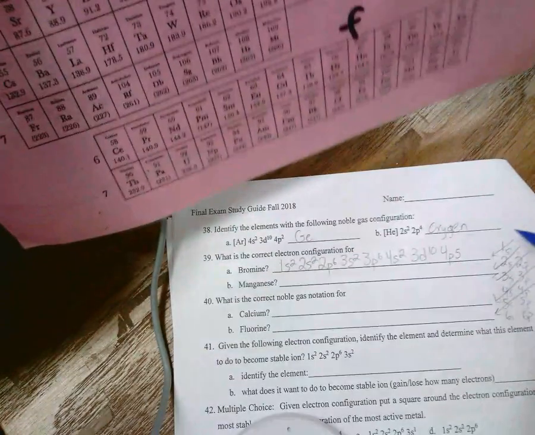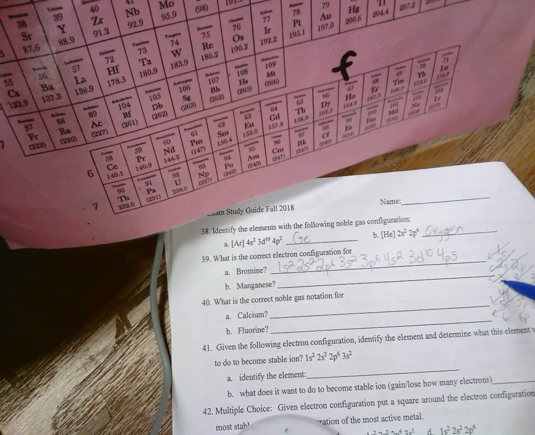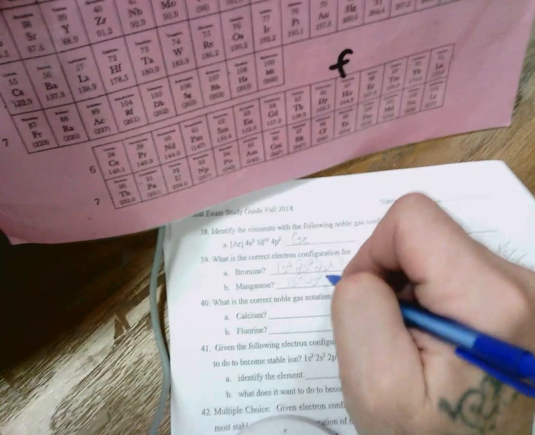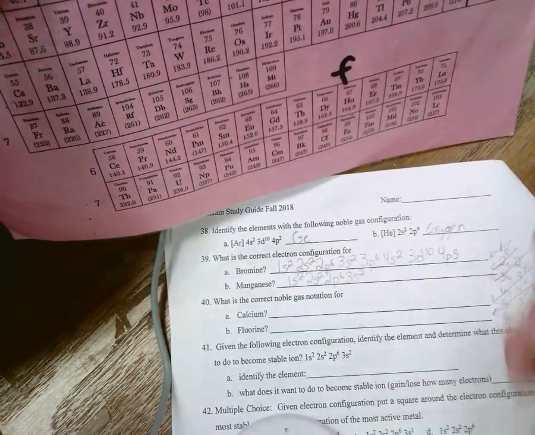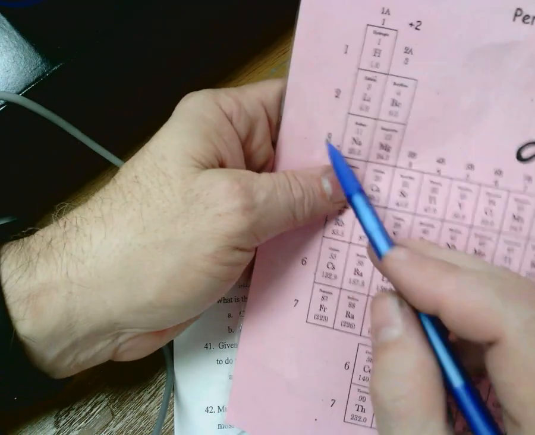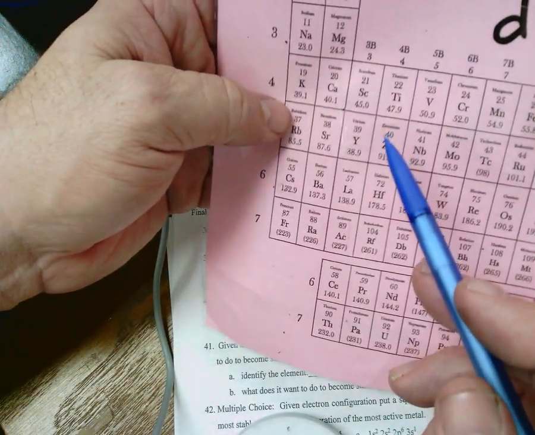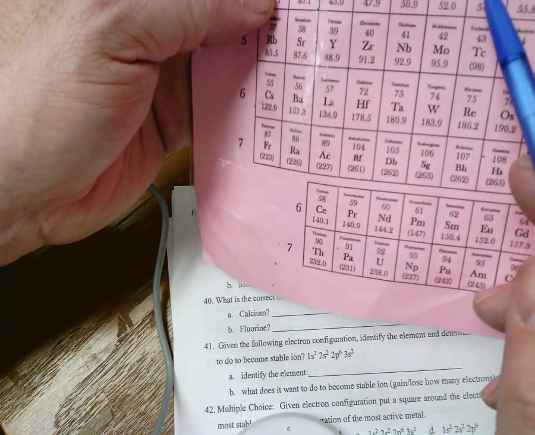Manganese, that has 12 electrons. So 2, 4, plus 6 is 10, 3s. So 1s2, 2s2, 2p6, 3s2, 12. Yep. Oh, that's magnesium. What am I doing? That said manganese. Oh! We have to go to 25.